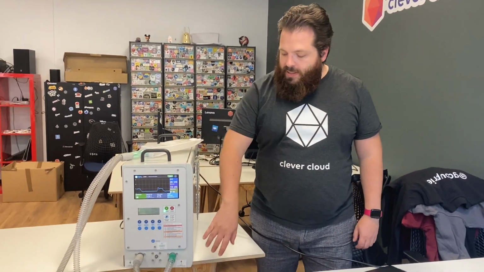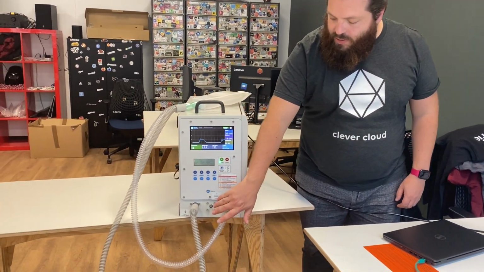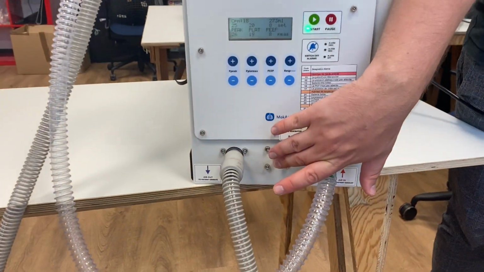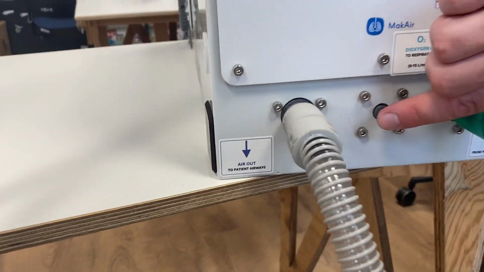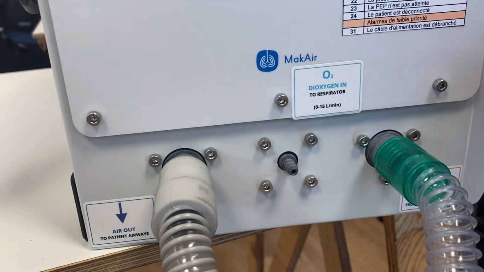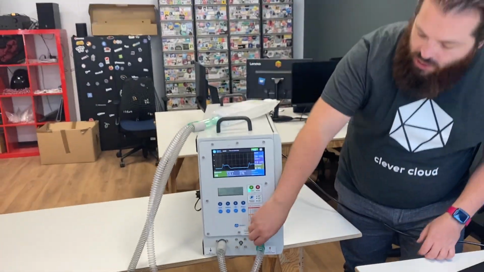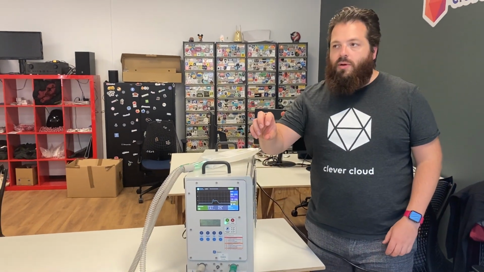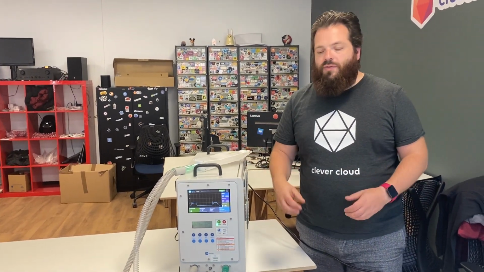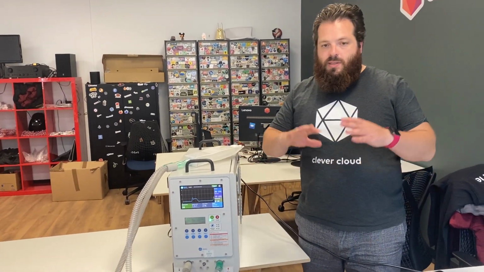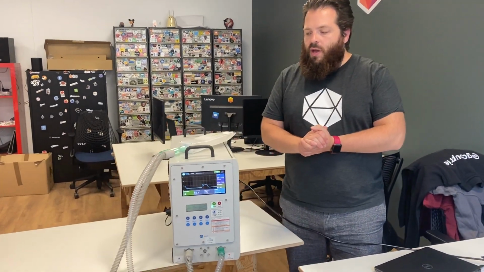So this is the entry for the oxygen. If you need to put more O2 inside the patient, you just plug it here and regulate the pressure level of the O2 there. So this is about the features of the ventilator.